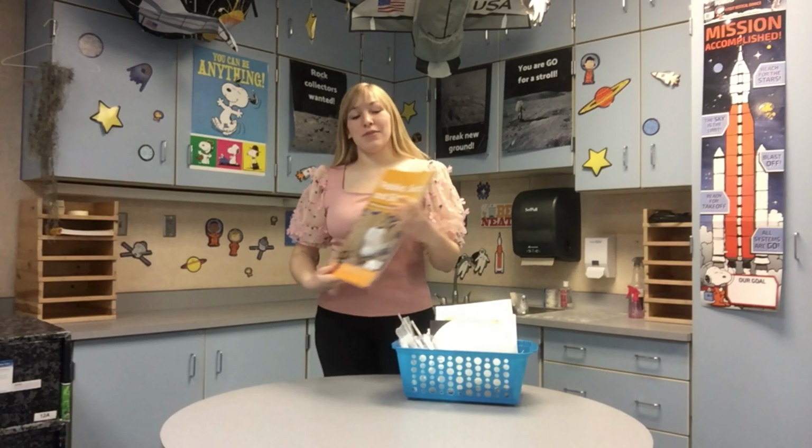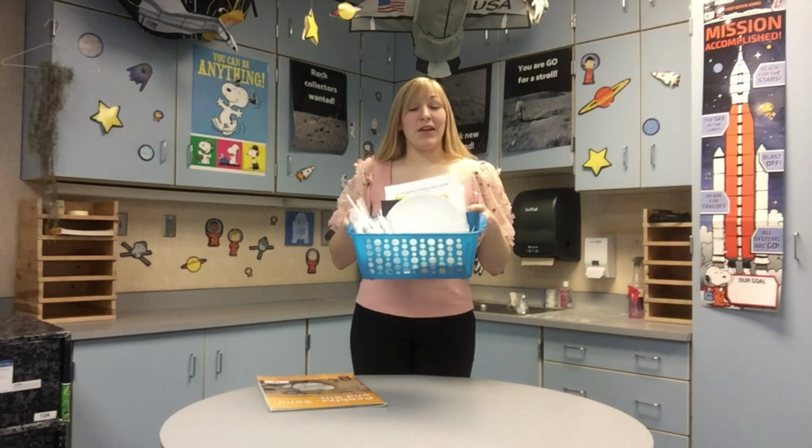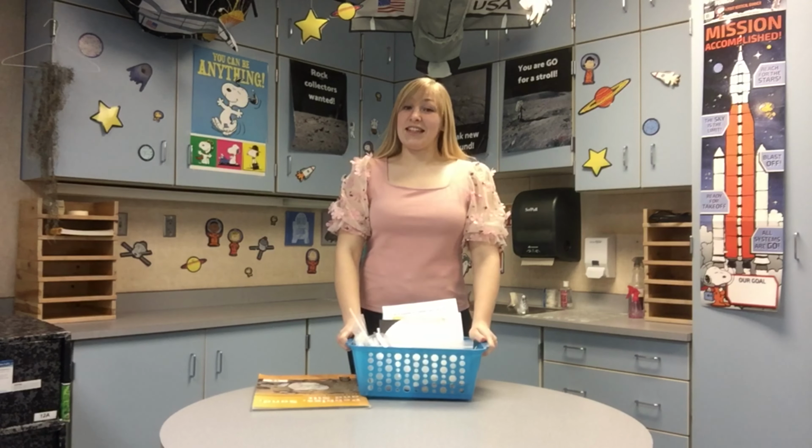Today we're going to be going through our kits for Pebbles, Sand, and Silt today. So you will need your entire kit. We're going to go through and take inventory. So scientists take inventory of all of the things that they have, so that way they know how much they have of each thing and what they can use.